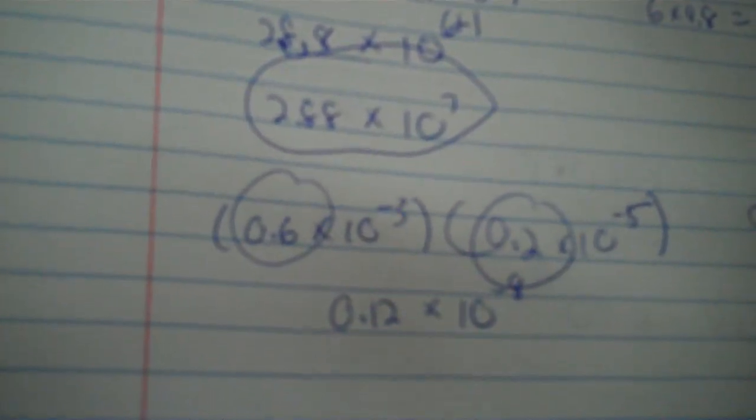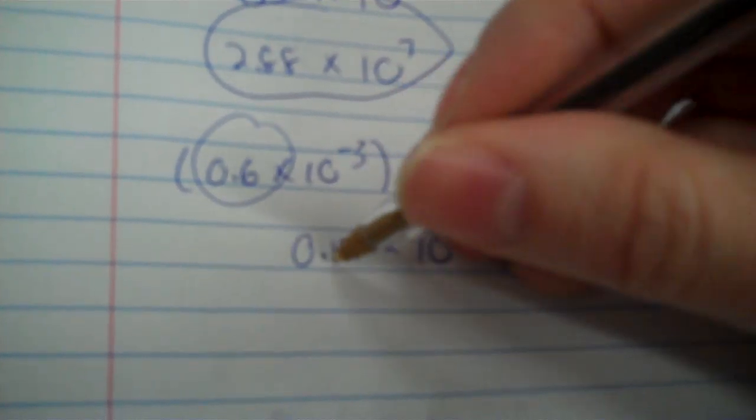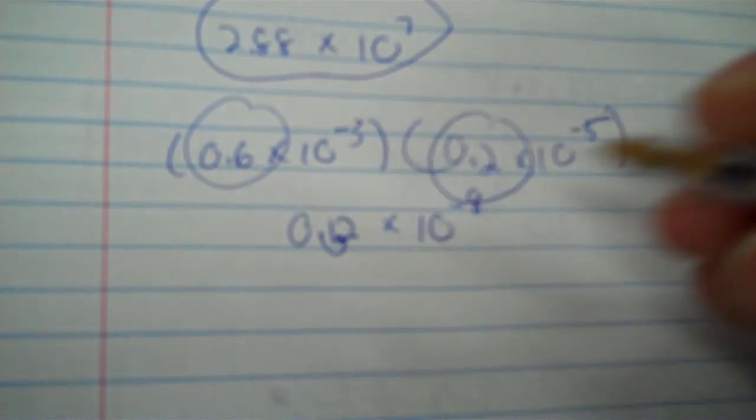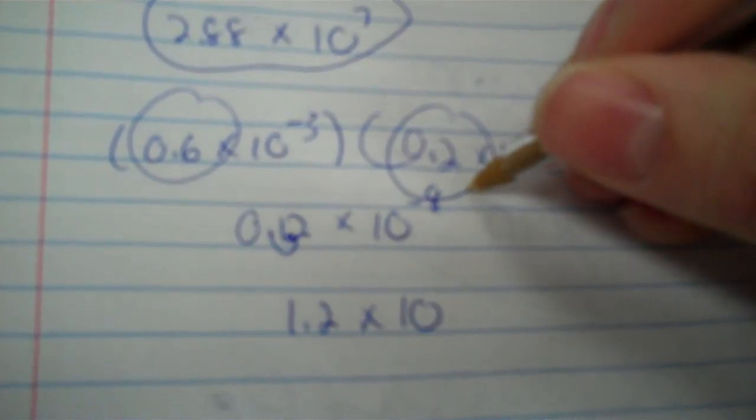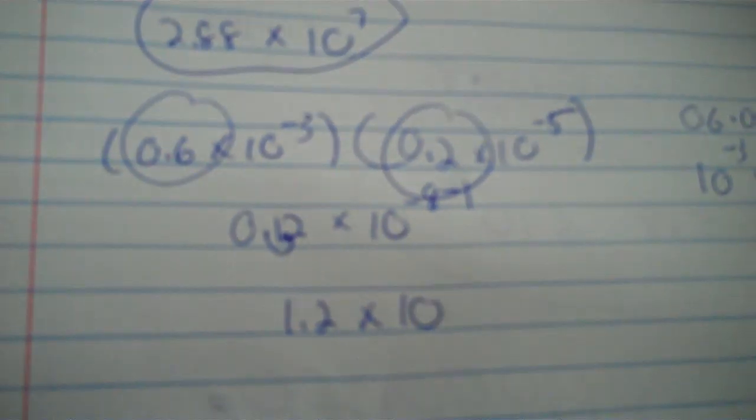But again, you have that problem. You need one digit in front of the decimal, and right now you have one digit, but it's a 0. Now I have one digit, it's a 1, so 1.2 times 10. And we moved it right, so this will be 1, and we'll minus 1. So negative 8 minus 1 is negative 9.